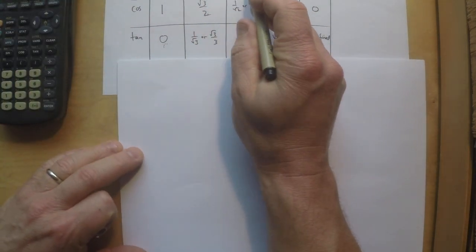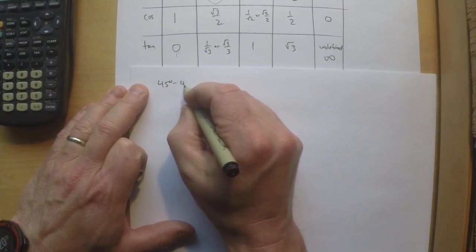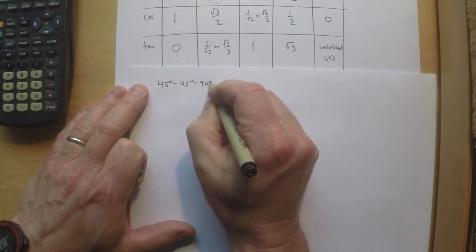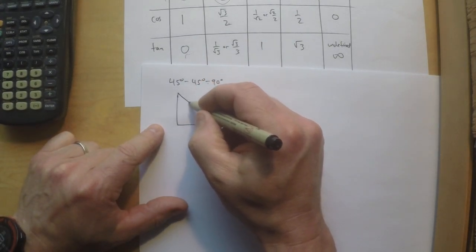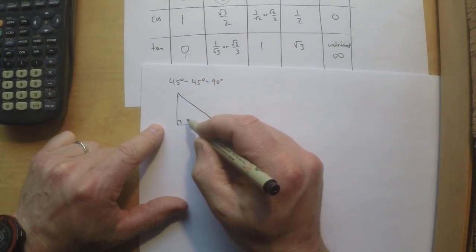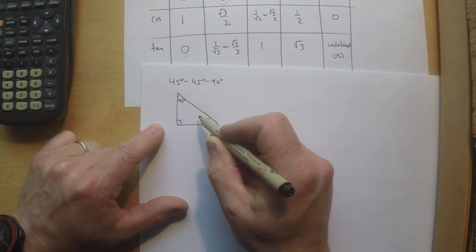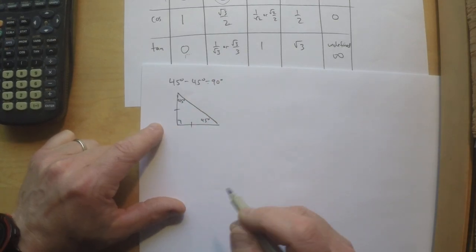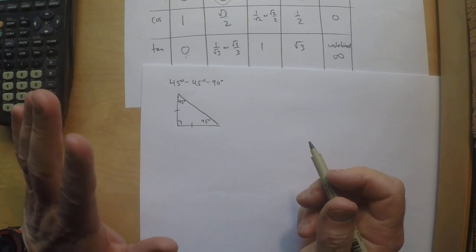So for the 45-degree triangle, if you don't like to memorize things and want to know why instead of just memorizing, take a 45, 45, 90 triangle. So if this was 45 and that was 90, this would have to be 45. This is then an isosceles triangle. These two sides are the same. If those two sides are the same, I can call them whatever I want.